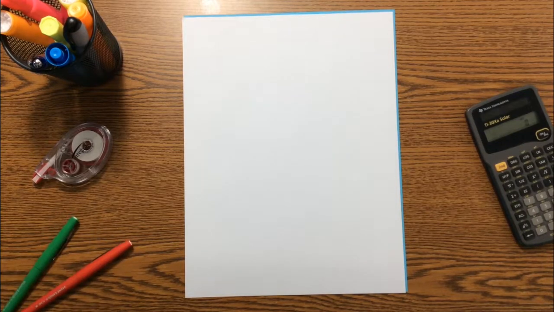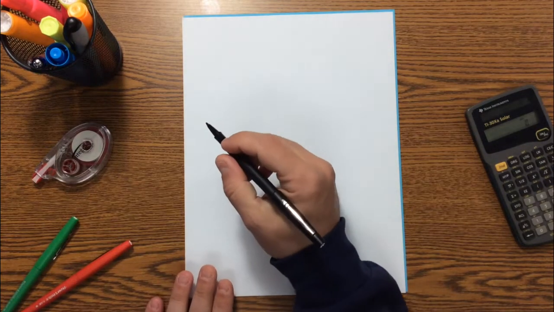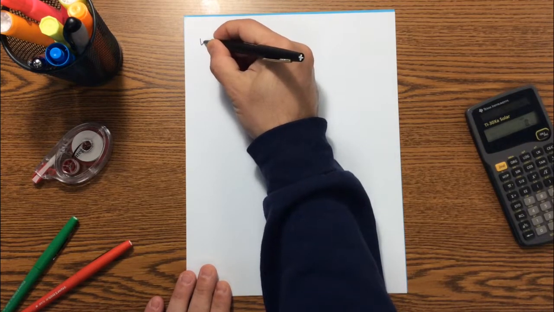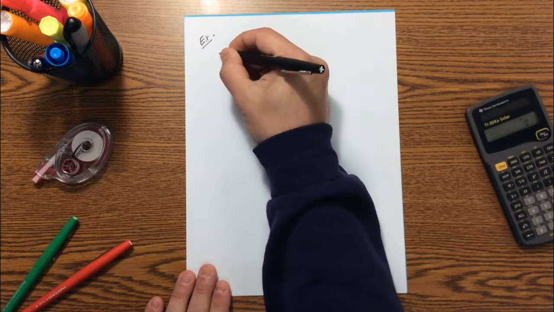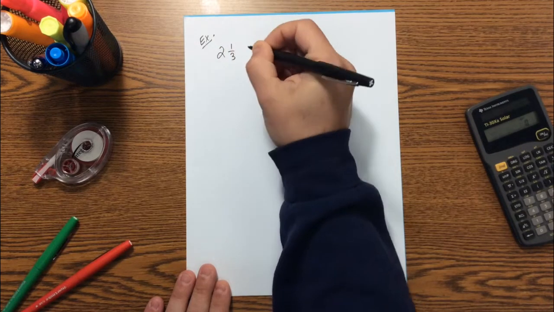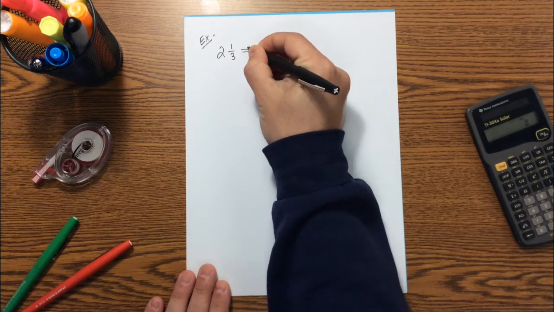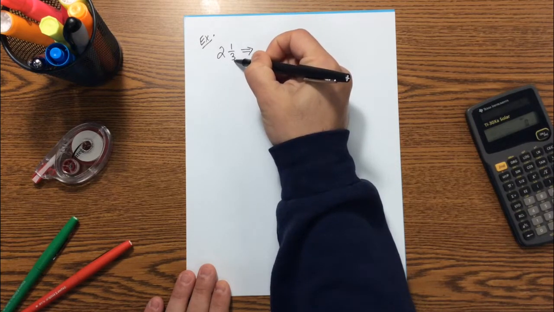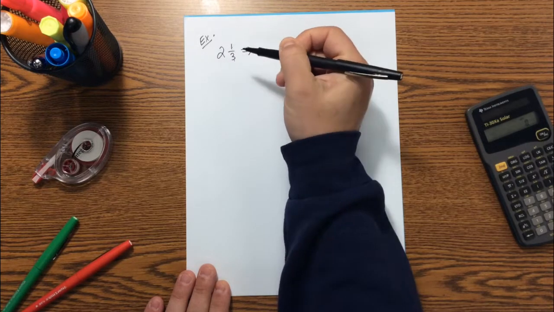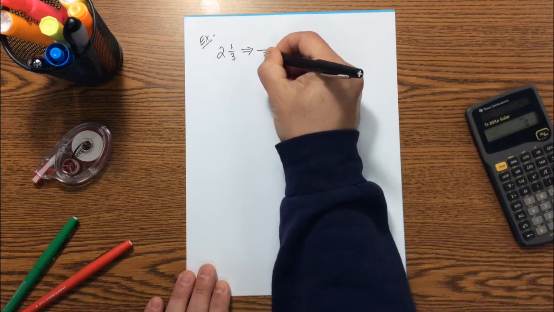Alright everybody, let's go ahead and start our lesson on dividing mixed numbers. Now the first thing I want to show you is how to convert a mixed number back into an improper fraction. So let's take an example. Let's say we have 2 1/3. Remember what you're going to be doing. You're going to take the denominator, multiply it times 2, and then add the numerator. So it's going to look something like this.